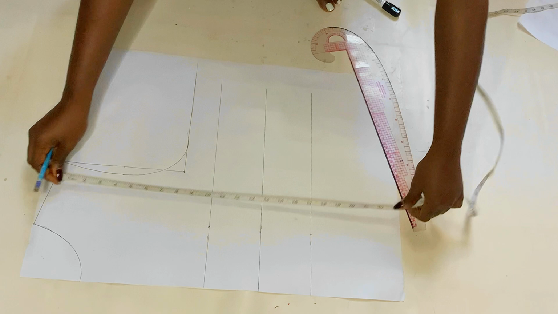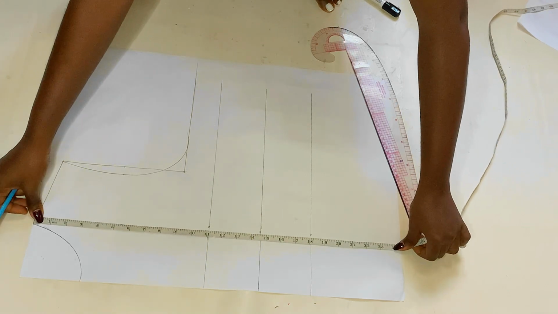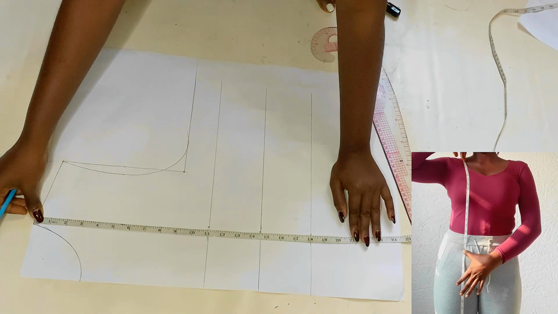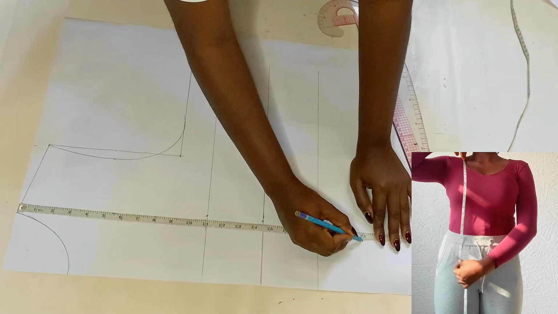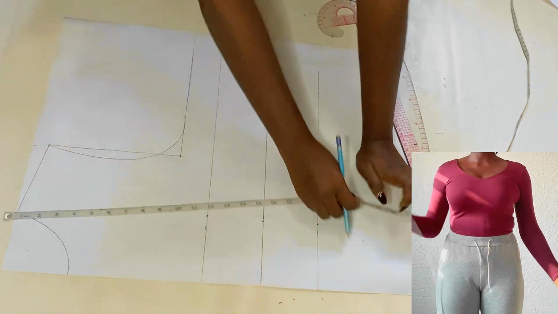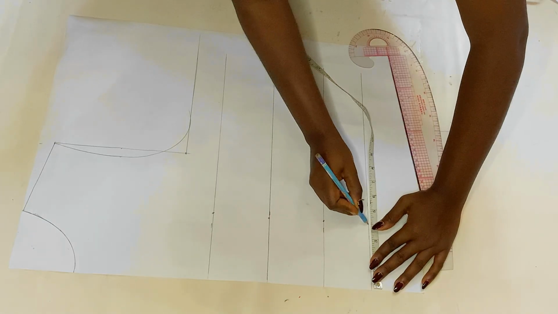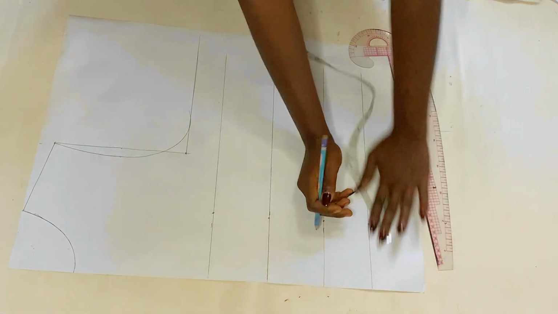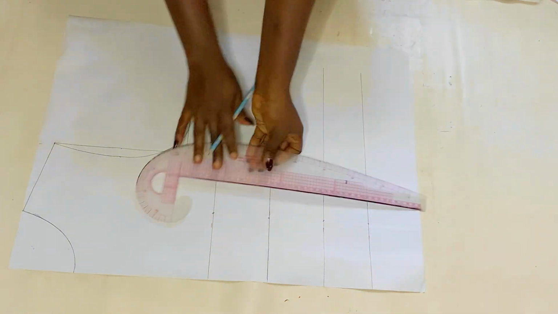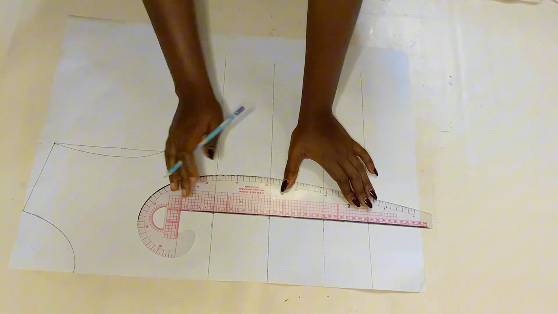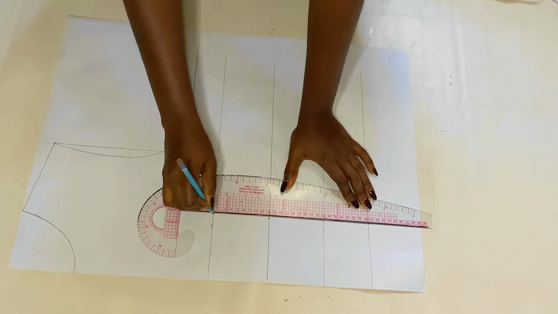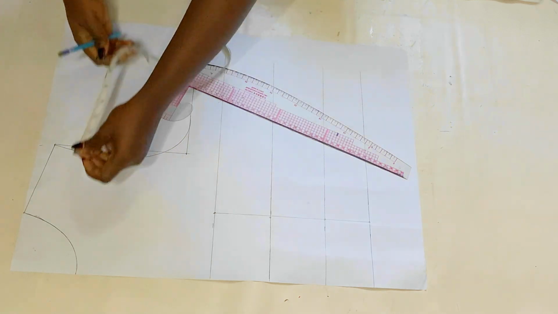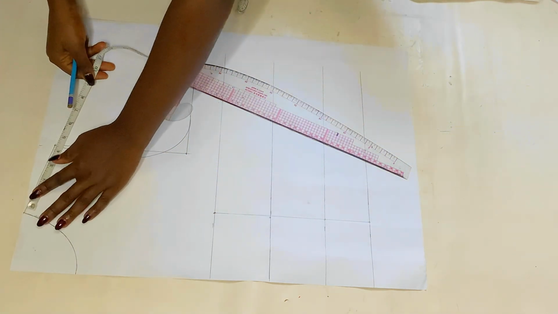Now I forgot to take the full length measurement, so we are going to mark and determine how long we would want our blouse to be. I marked 21 inches because in my next tutorial, I will be using this pattern paper to make a dress, and that will be the length of the top part of the dress. So go ahead and connect these apex measurements together with a straight line from the bust point to the full length as seen.